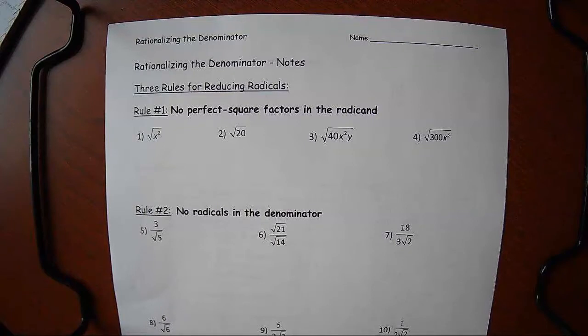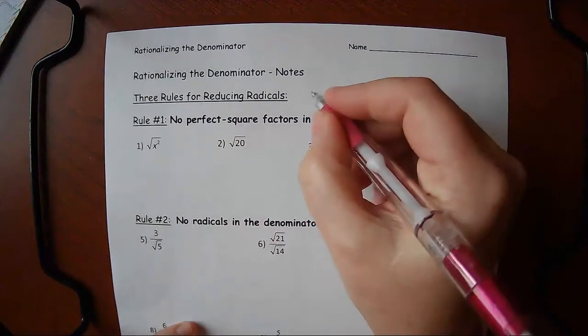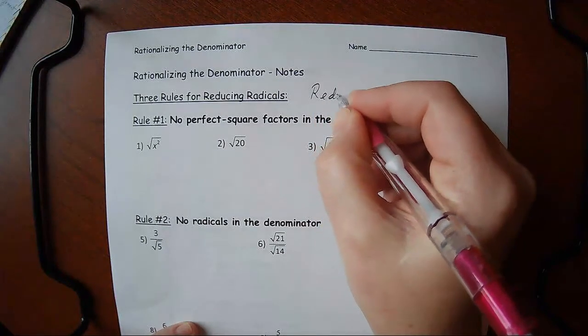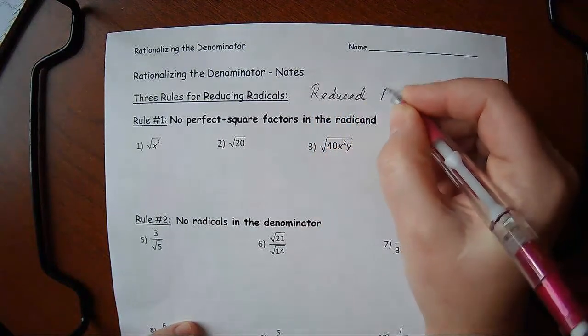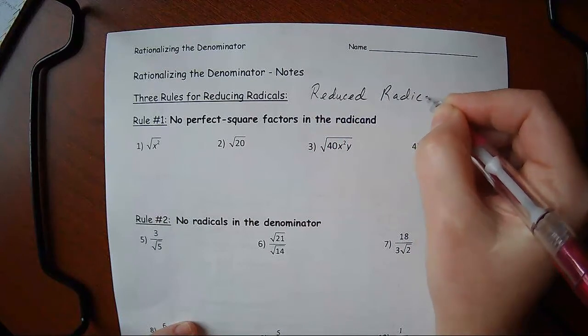Hey ladies and gentlemen, this is the video for rule number 1 of reducing radicals. Now the question is, why are we doing this? Why are we learning this? Because there are going to be times when we are going to ask you to put your answer in what we call reduced radical form.